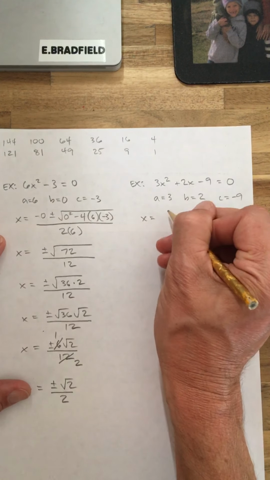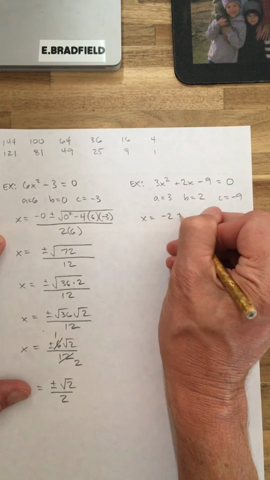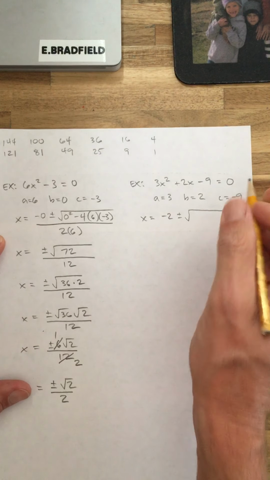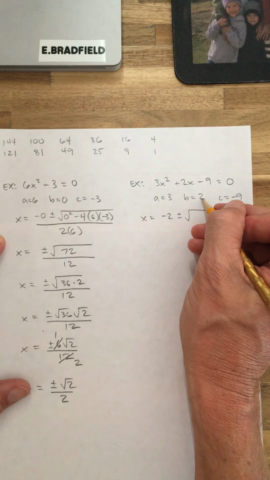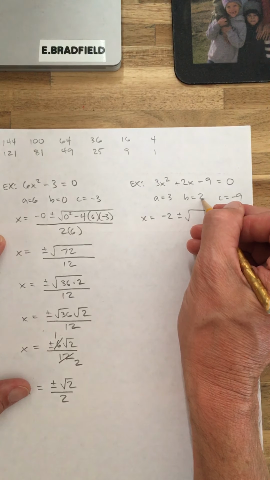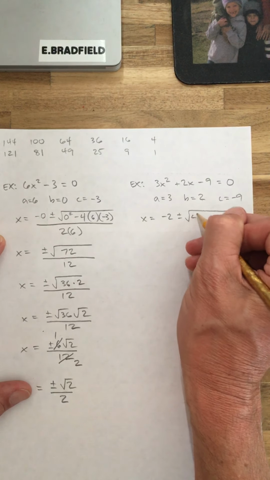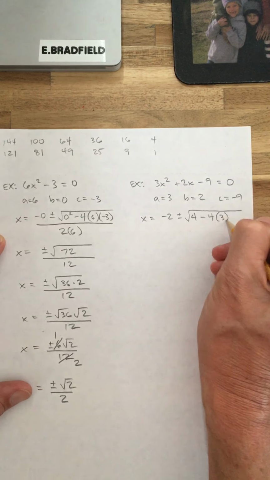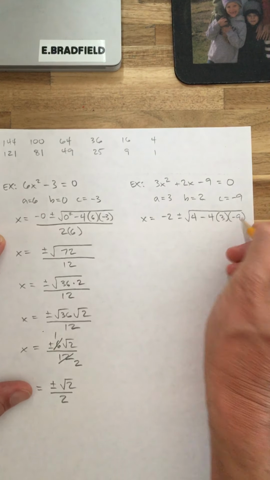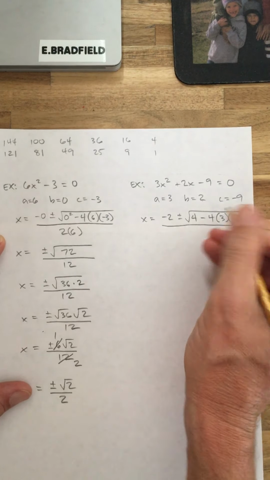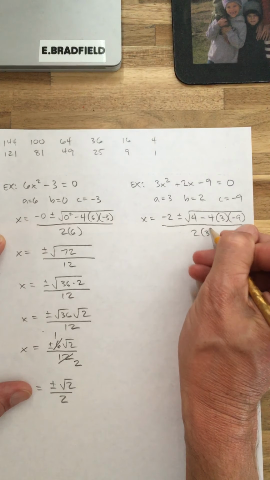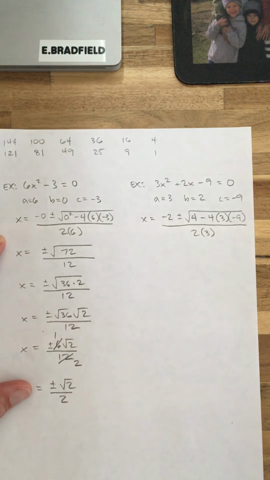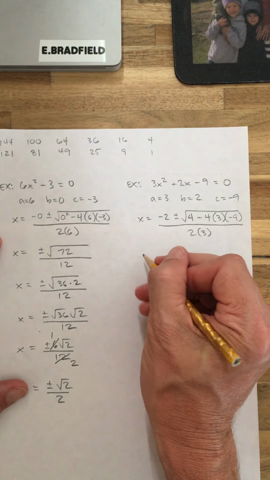X equals opposite B plus or minus the square root of B squared minus 4 times AC, all over 2A. Copy it down again.